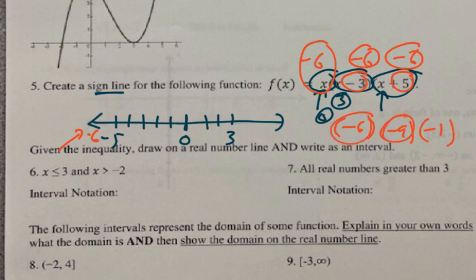And a negative times a negative times a negative, that's -54. So we know it's negative here. So let's put in our little borders where our roots are, little dividers.